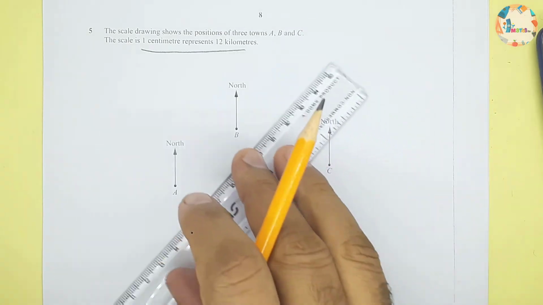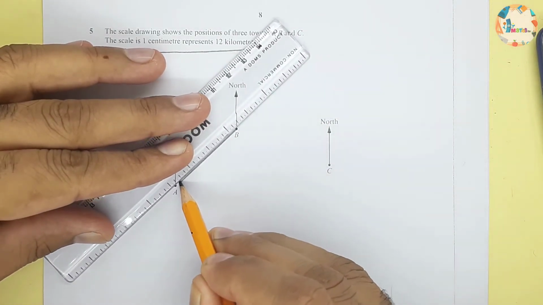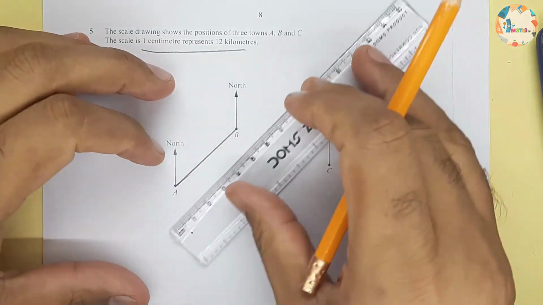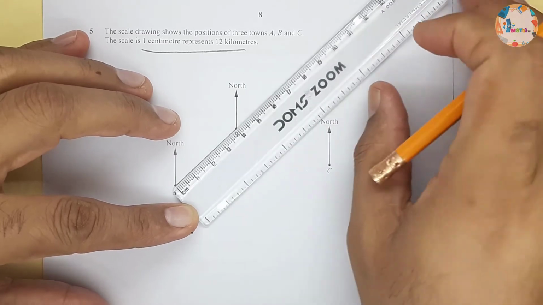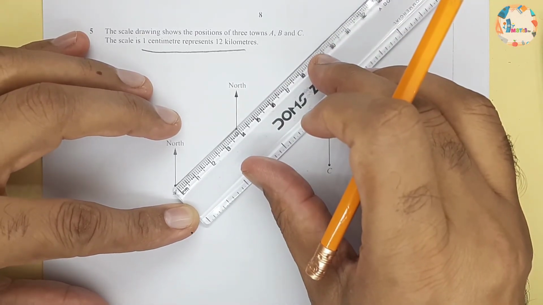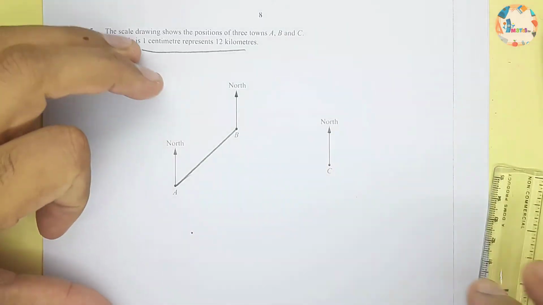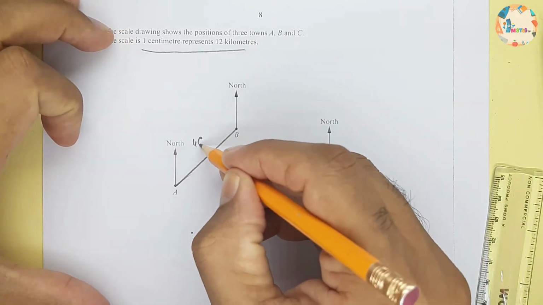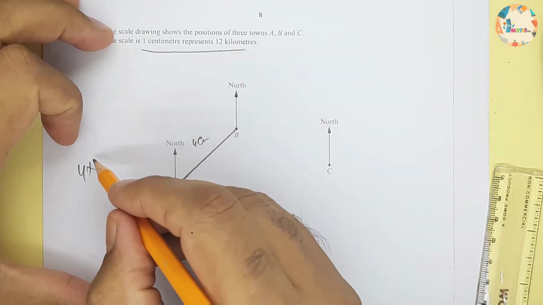So this is 4 centimeters. If I join this one, A and B is exactly 4 centimeters. So 4 centimeters means 4 multiplied by the ratio, which is 12.